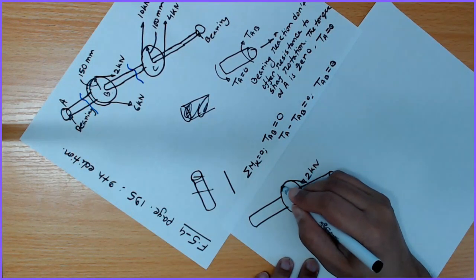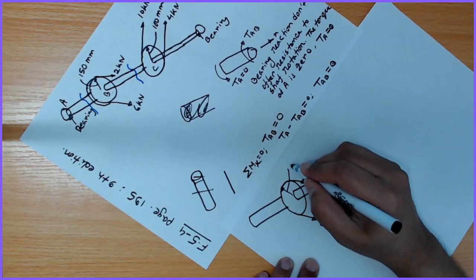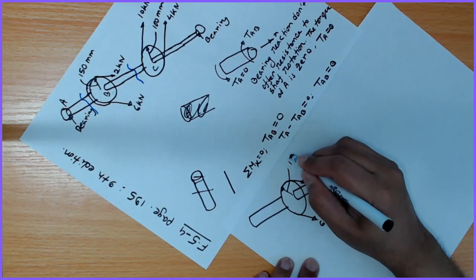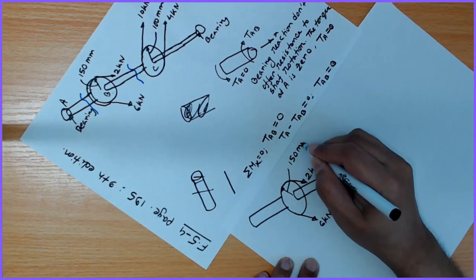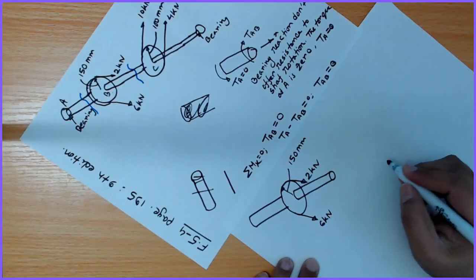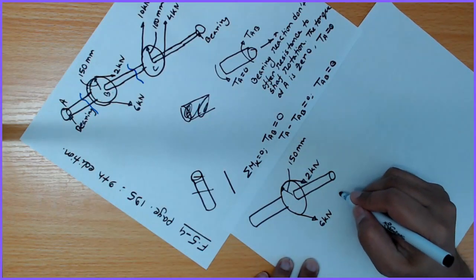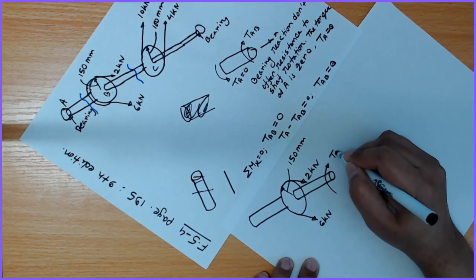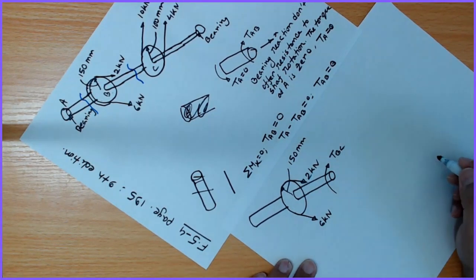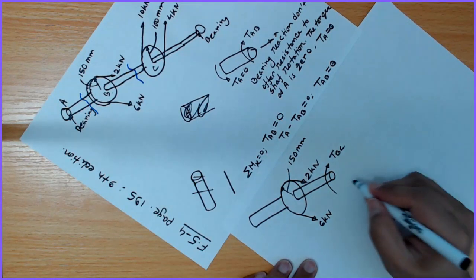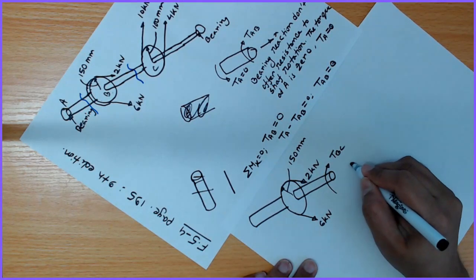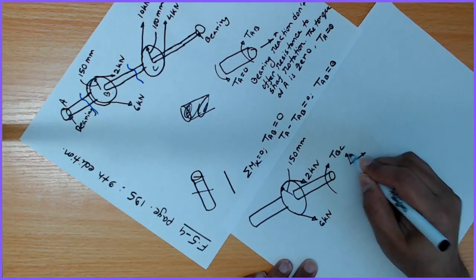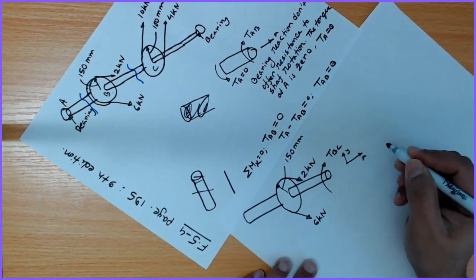As I know, this radius is 150 millimeter. So there is a torque, and this torque is TBC. This is my x, this is my y.